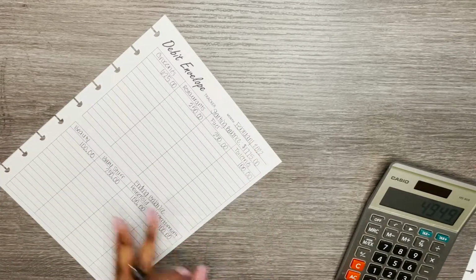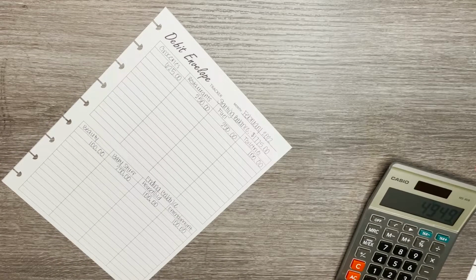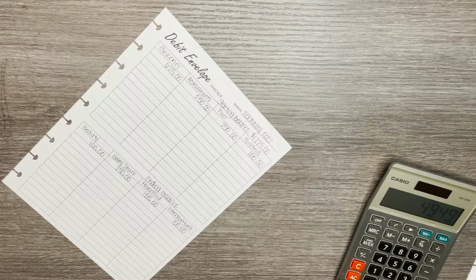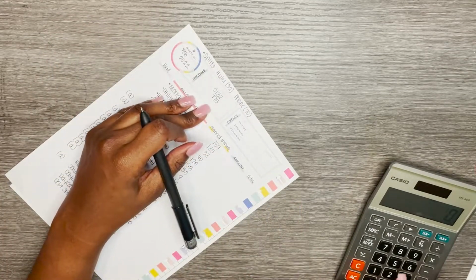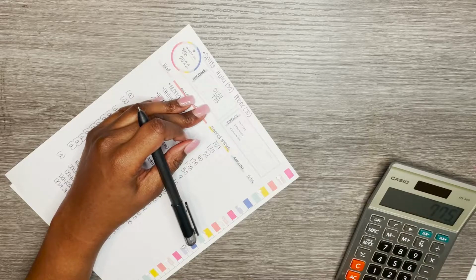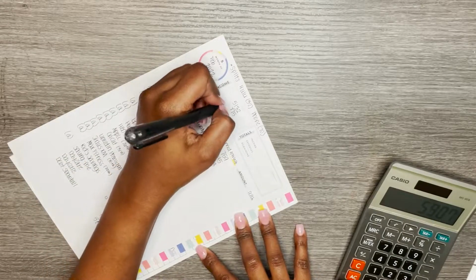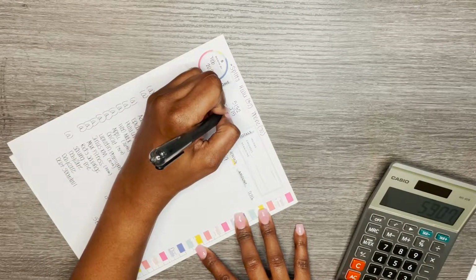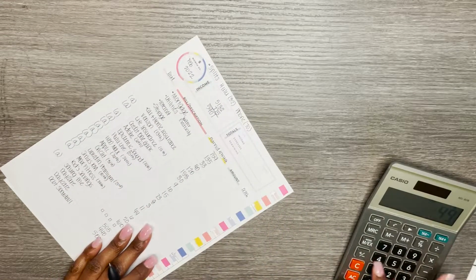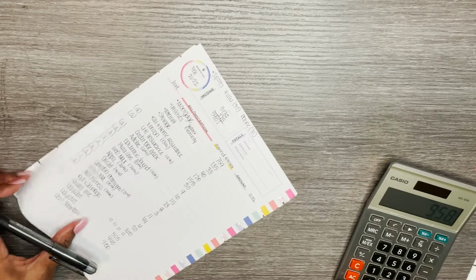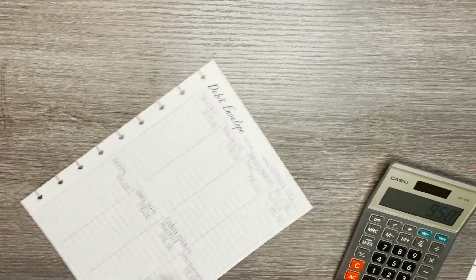Okay, so the total amount I am budgeting this month is the addition of these two numbers. So 5,907. And if I subtract the 4,949, I should be putting $958 into my sinking funds.